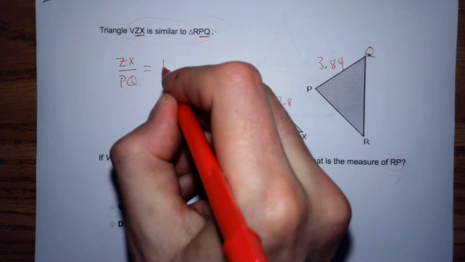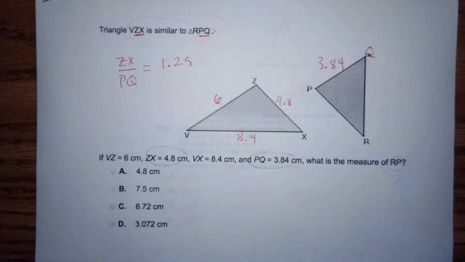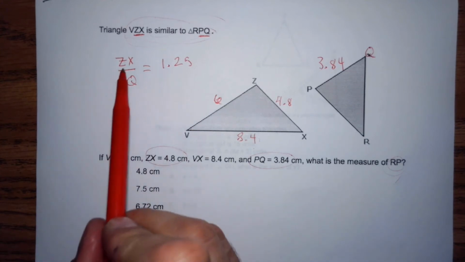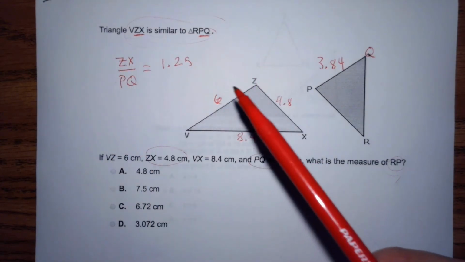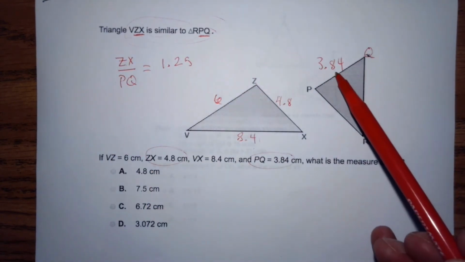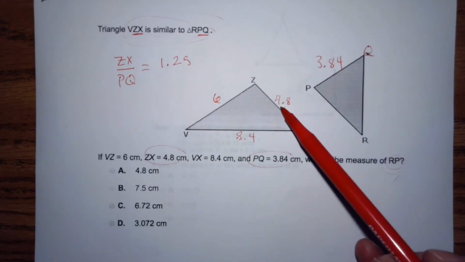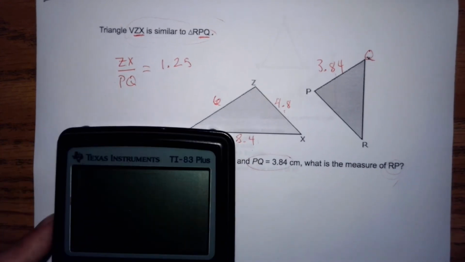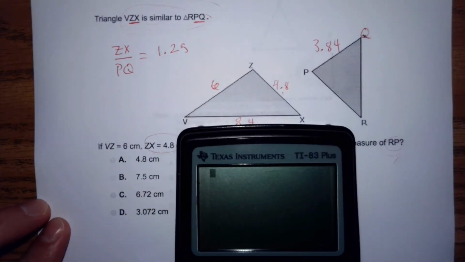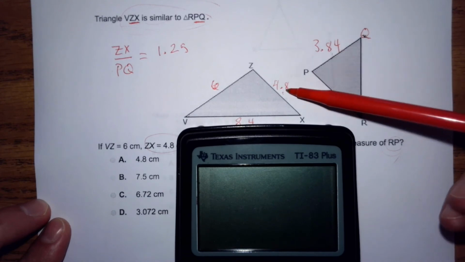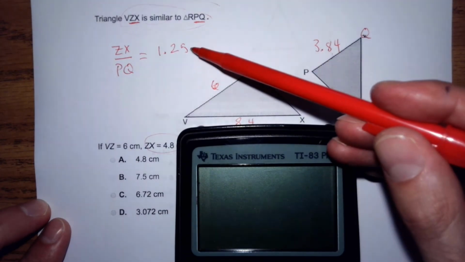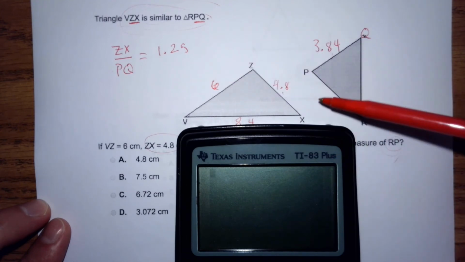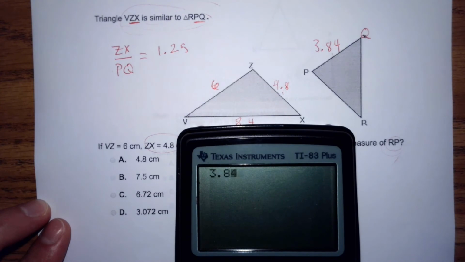So this ratio ends up being 1.25 if you divide it in the calculator. I don't have my calculator, but I think, can someone double check me? It is 1.25. Okay, so that means if I want to go from 3.84 and I want to scale it up to 4.8, I'm going to show this. What could I do? Multiply, yeah. If I wanted to go from here to here, from the smaller number to the bigger number, I could multiply the smaller number by the similarity ratio, and I should get the bigger number. So I'm just going to test that out. 3.84 times 1.25, and I get 4.8, which is what I wanted.